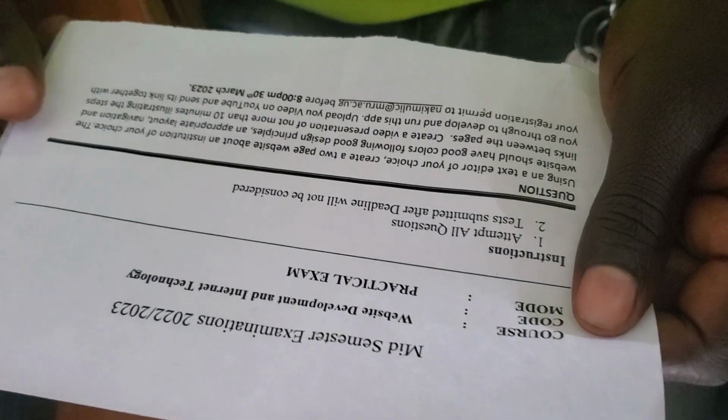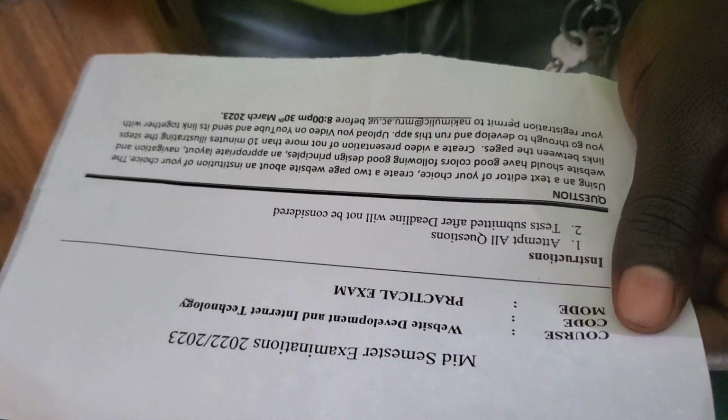Now the question is, using a text editor of your choice, create a 2-page website about an institution of your choice. The website should have good colors, following good design principles, and appropriate layout, navigation, and links between the pages. Create a video presentation of not more than 10 minutes illustrating the steps you go through to develop and run this app. Upload the video on YouTube, and send its link together with the verification or the registration permit to NAC Mulisi at mriu.ac before.